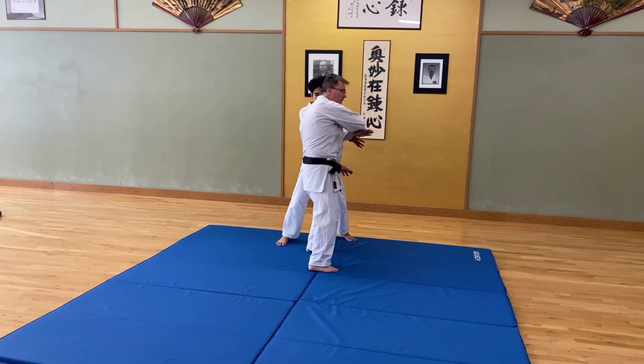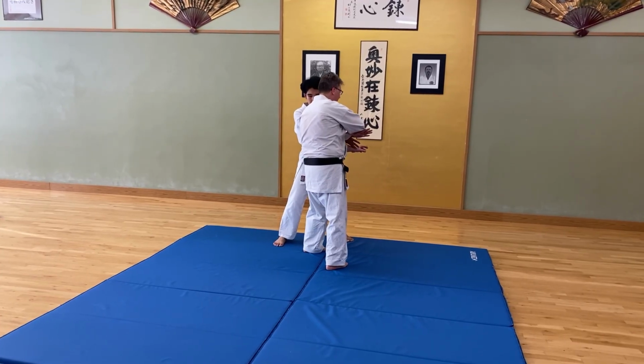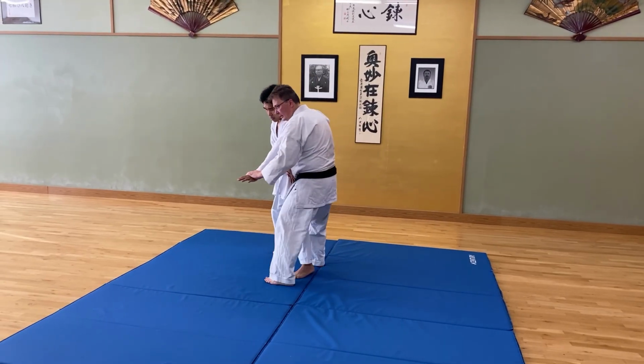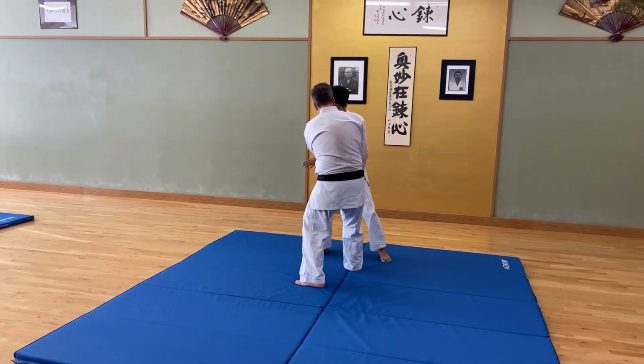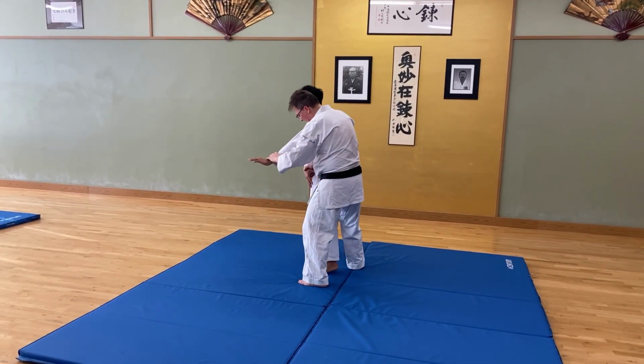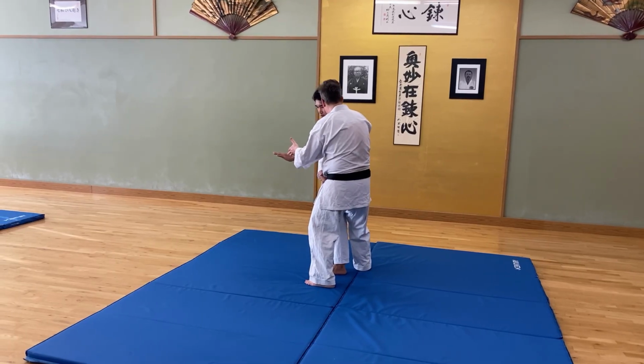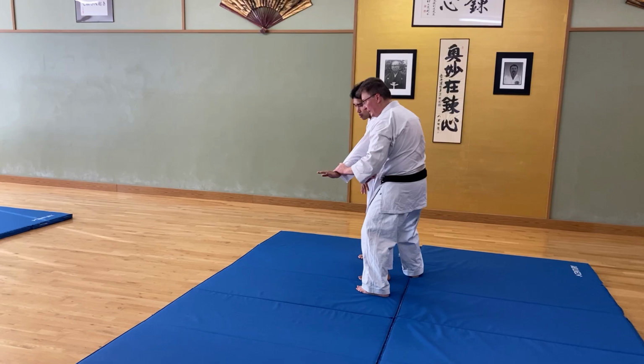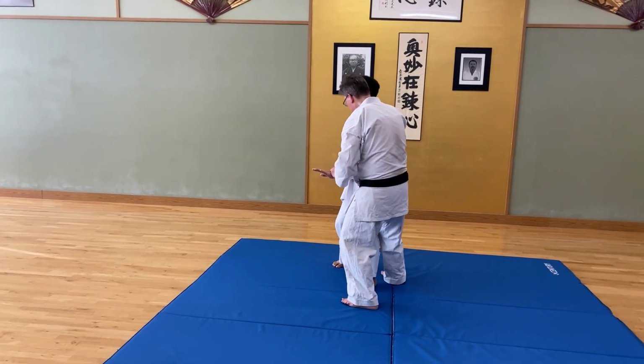Okay? I'm going to turn my body back into him like I did in the last one. So in the last one, when I'm here and he steps, I strike to the face, right? Because as he's stepping, what I want him to do is keep going in the direction he's stepping. Okay? The other thing I want to do is make sure he leaves his upper body there for me, right? So he steps, and he leaves his upper body.